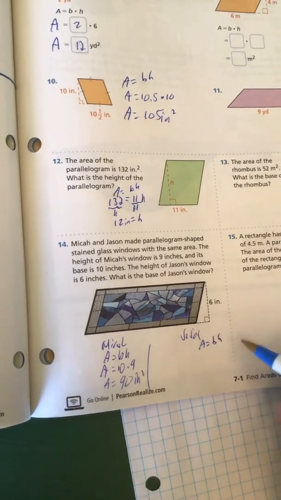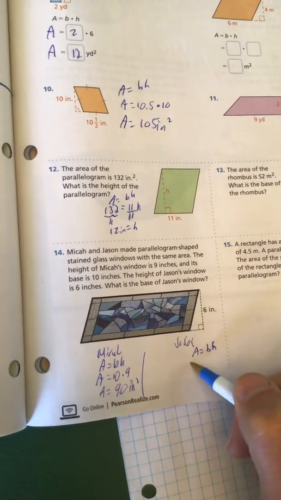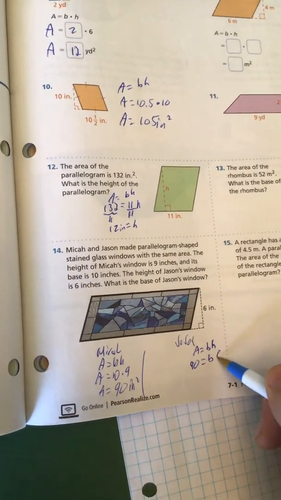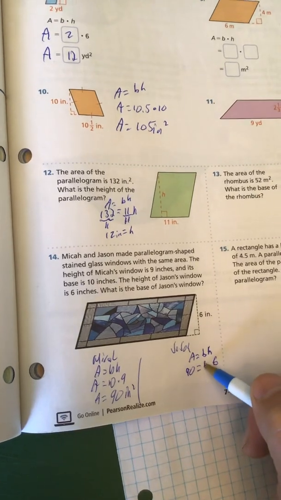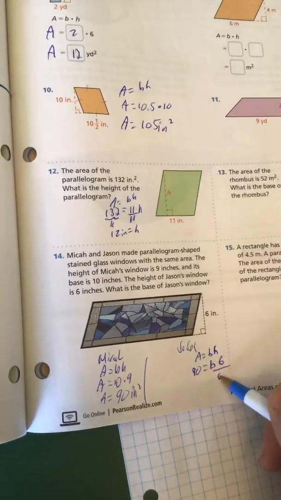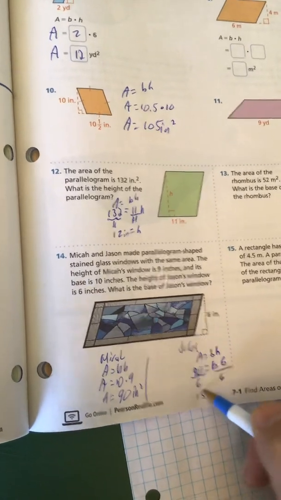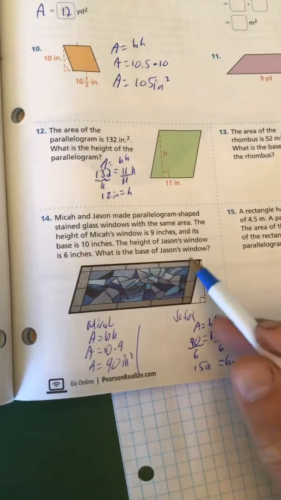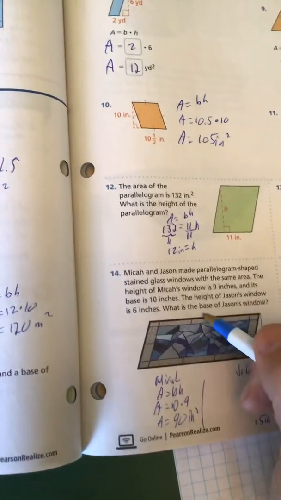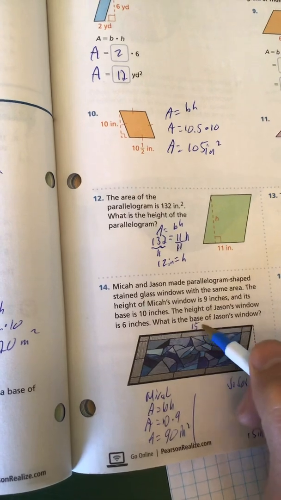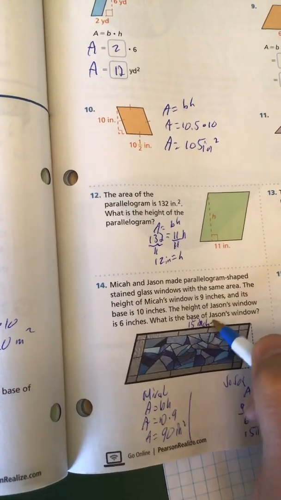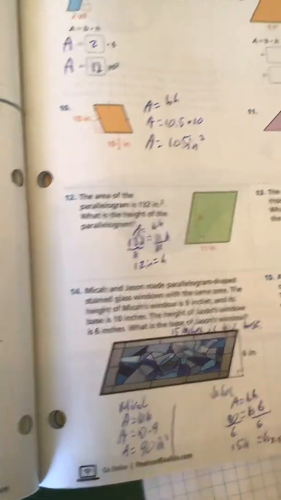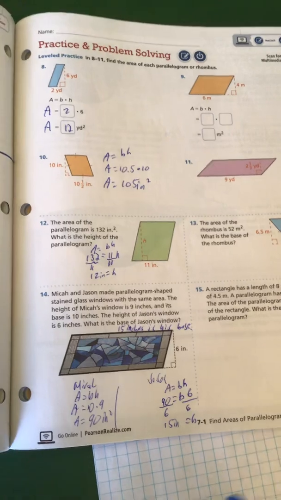equals base times height, that means his area must be 90, and I don't know the base, but if the height is 6, it means you just divide both sides by 6, and you get 15. So his base is 15 inches. What is the base of Jason? 15 inches is his base. Anyways, so there was the evens.